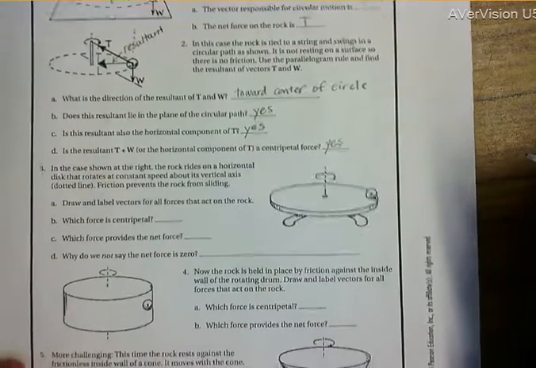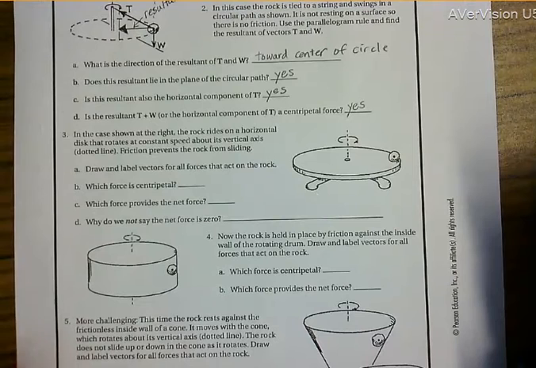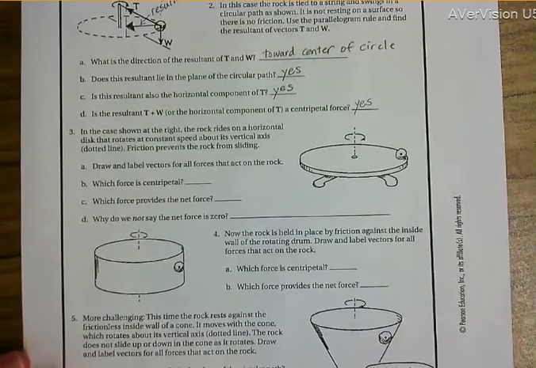Number 3: in the case shown at the right, the rock rides on a horizontal disc that rotates at constant speed about its vertical axis, a dotted line. Friction prevents the rock from sliding. Draw and label vectors for all forces that act on the rock.